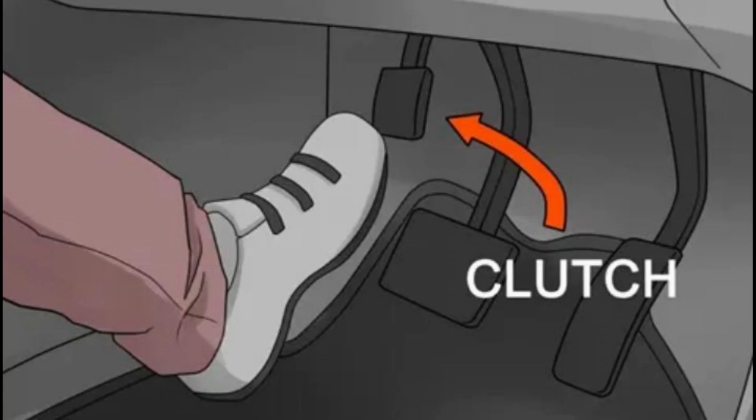The clutch is a mechanical device situated between the engine and the gearbox. Its main purpose is to temporarily disconnect the engine from the wheels, allowing the driver to change gears without damaging the transmission. The clutch is operated by a pedal, which the driver presses to disengage the engine from the gearbox and releases to re-engage it gradually. This mechanism enables smooth starting, stopping, and gear changes.